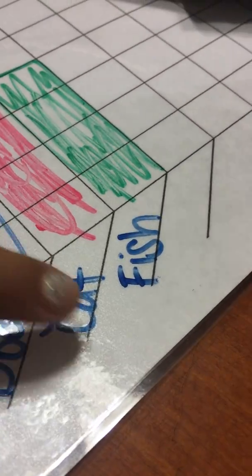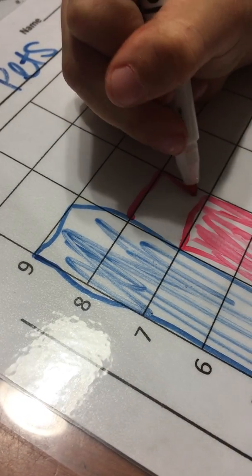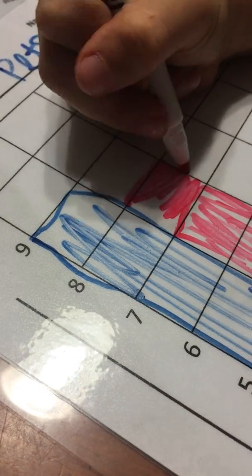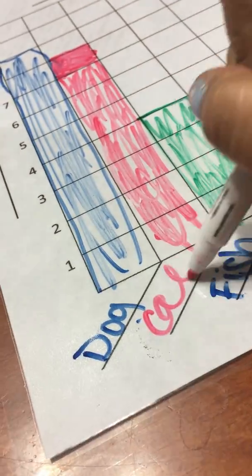This one's for cat. That one's for fish. Okay. So add one more vote for the cat section. Maybe it'd be easier for you to read if I color in the word cat in red.